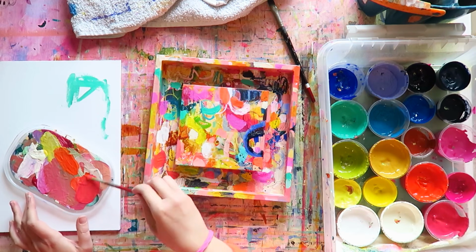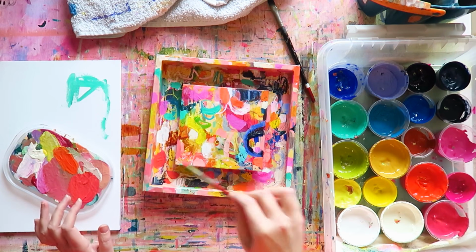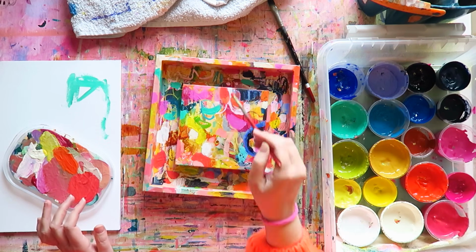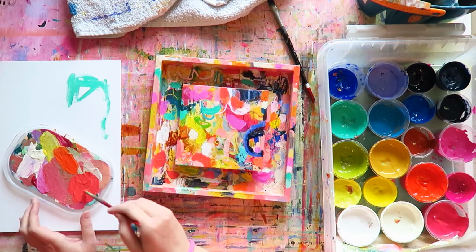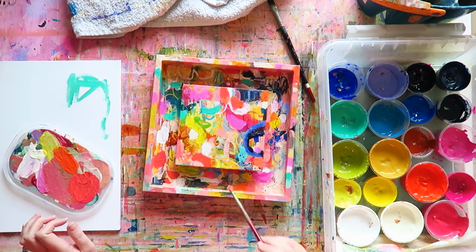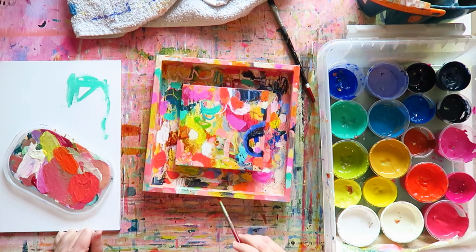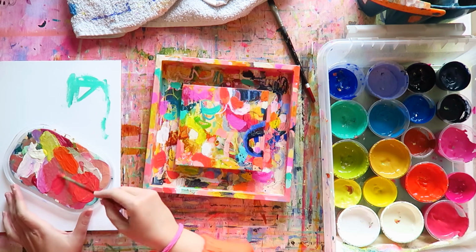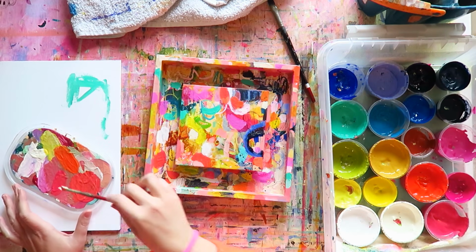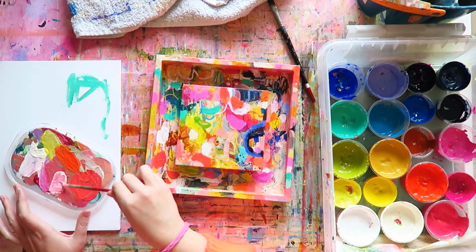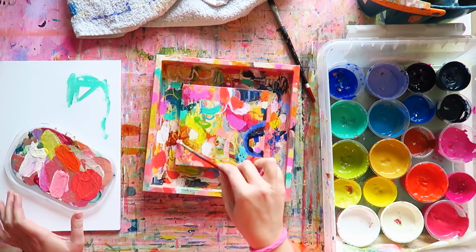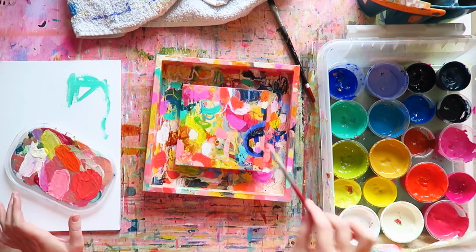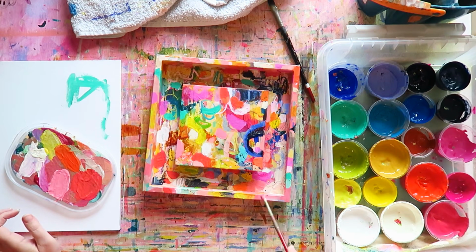If you work like me on abstracts and layers, then I hope you will try this, or let me know in the comments if you do this. What are your finishing steps? I feel sometimes with these kinds of abstracts, that can be the hardest part, deciding if a piece is done, because you could keep going, layering more and more and more.